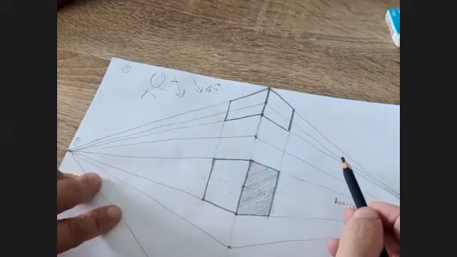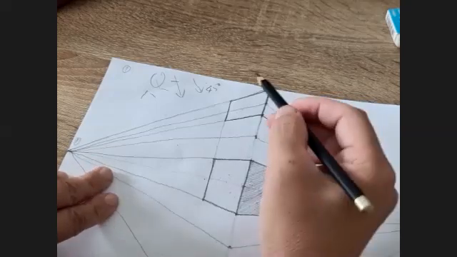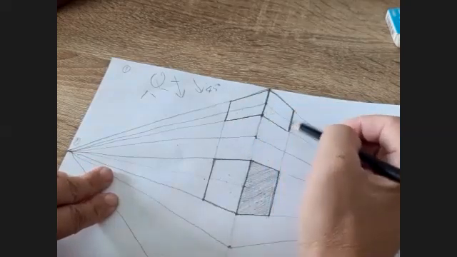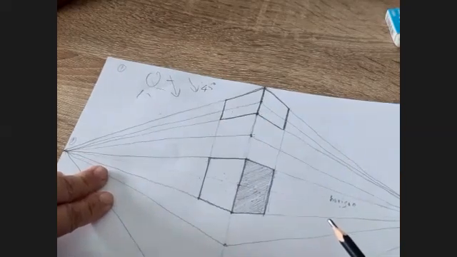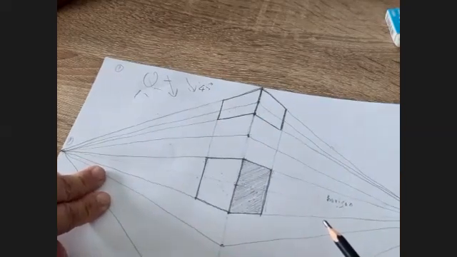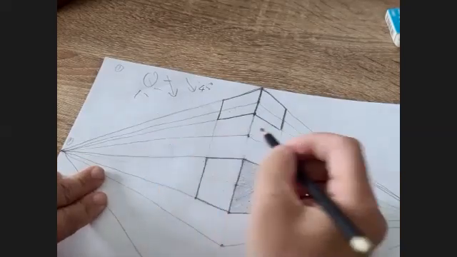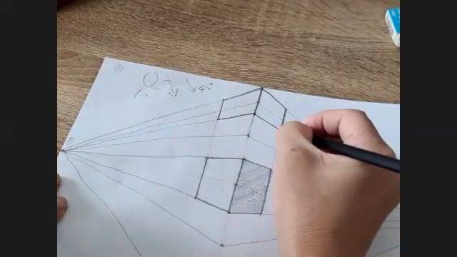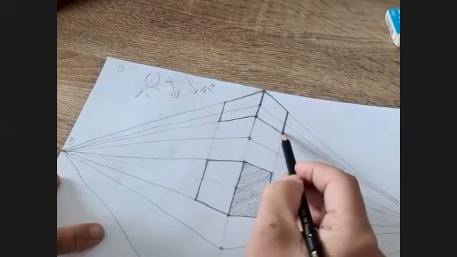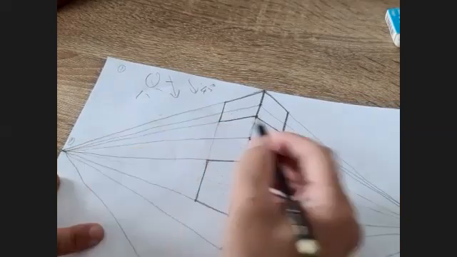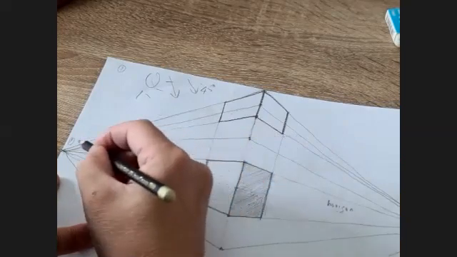Okay. Now, next stage, you have done this, right? Everybody? Yes. Good. Now, next stage, this point here, can you see this point on this side? From this point you should do one line to connect to the point here.